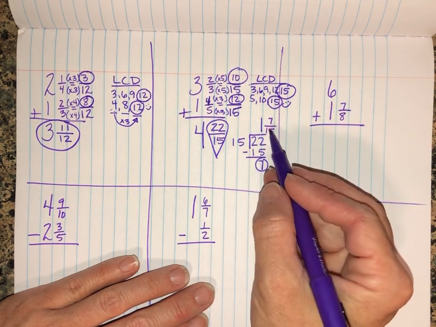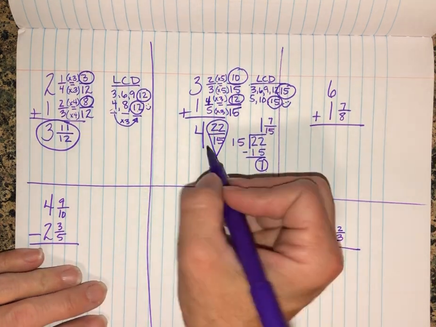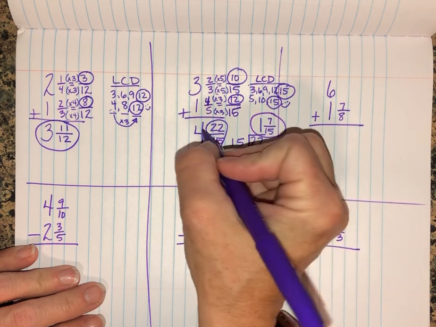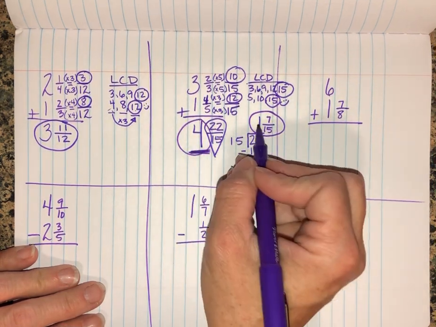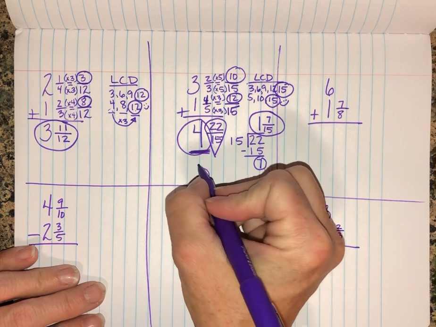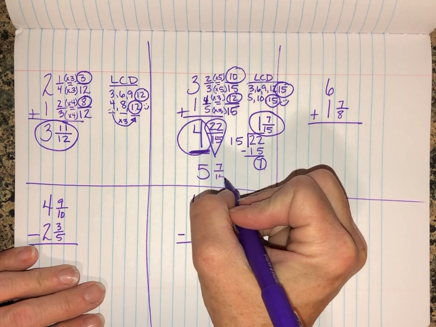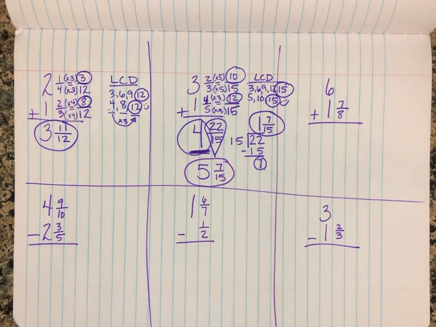Now this is when I get kids say the answer is 1 7/15. I'm done, but you can't forget about this 4 here. You've got to add this piece and this piece together before you're totally done. So you're just adding 4 plus 1. Really hard math there. You get 5 and 7/15. 7/15 can't be simplified when you're done.